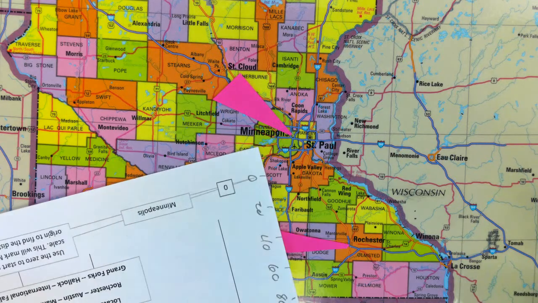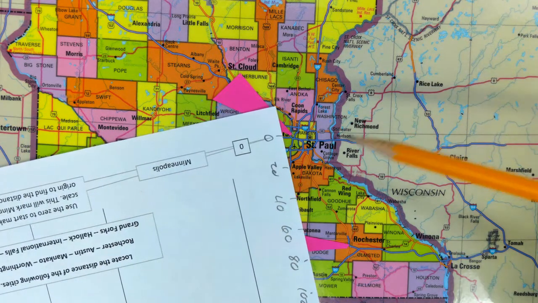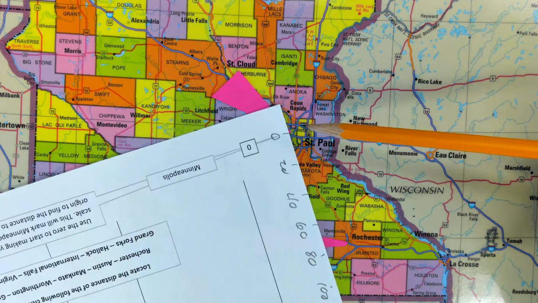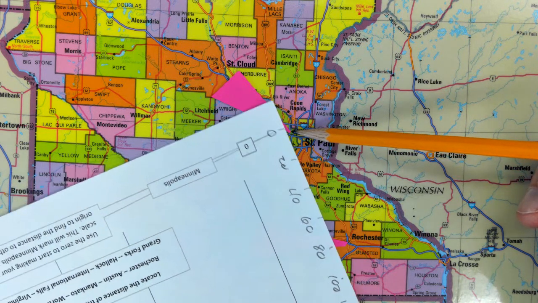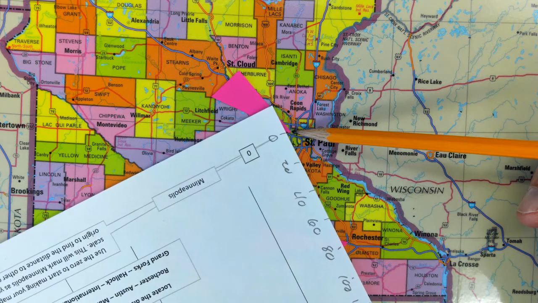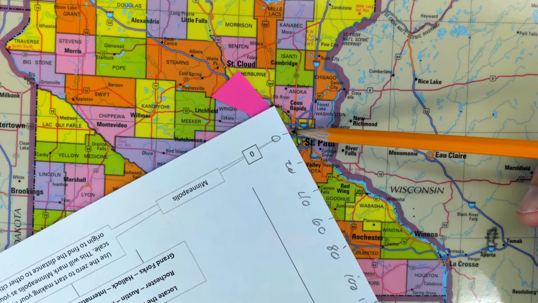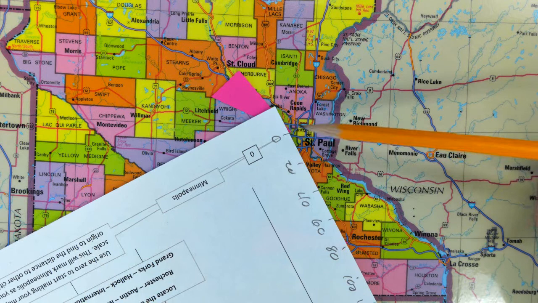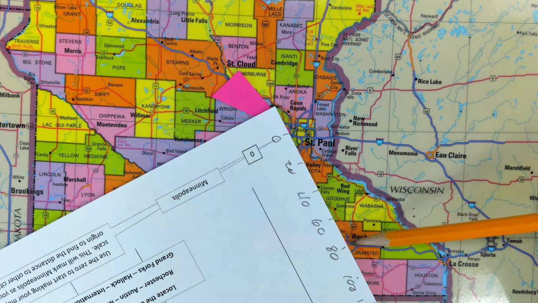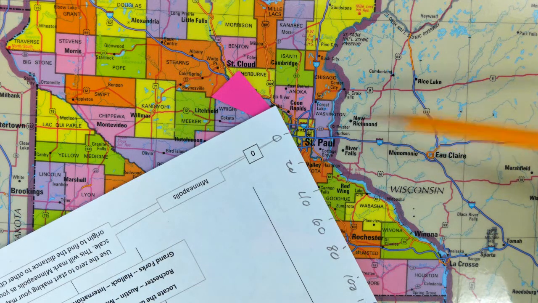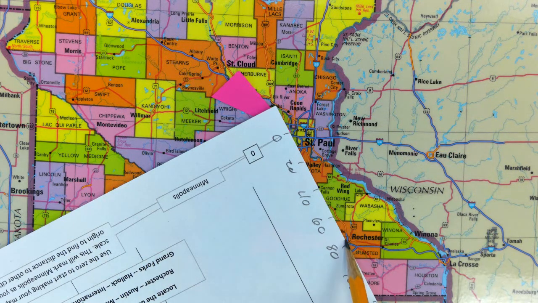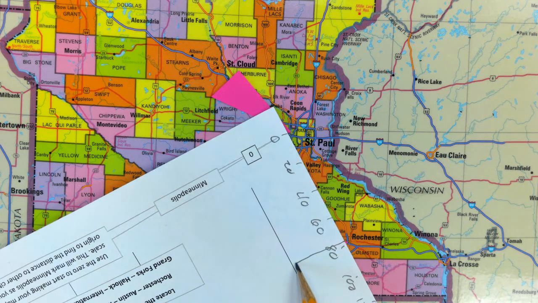All right, so what I want to do now is put my 0 on Minneapolis, so this location right there, and then I'll swivel my paper till I get to Rochester. Okay, notice Rochester's right down here. See the pink? Okay. Then what I'm going to do is mark a line of where it meets my scale. I'm going to draw a line across.